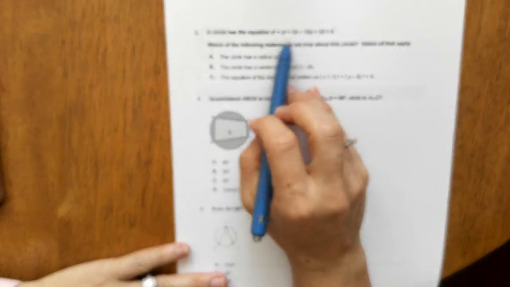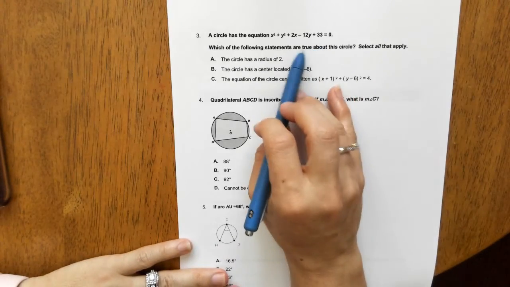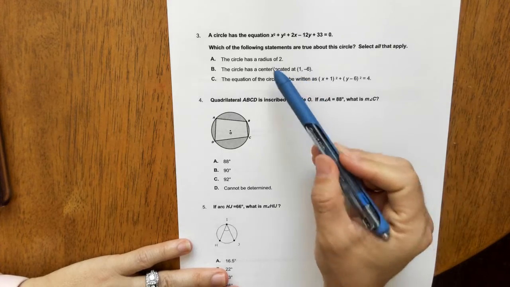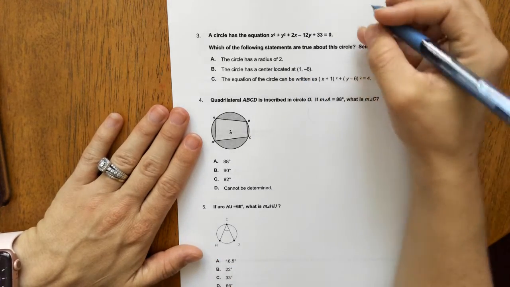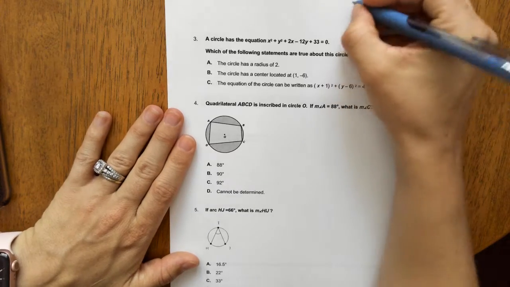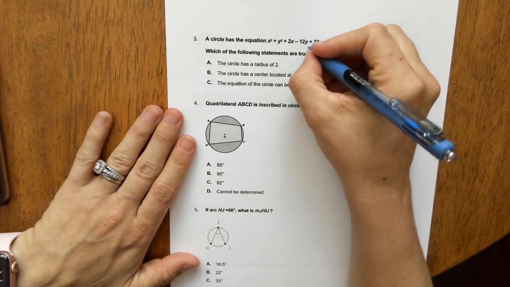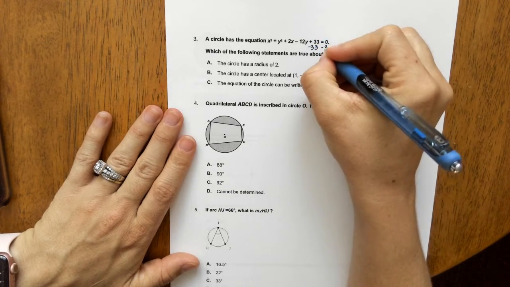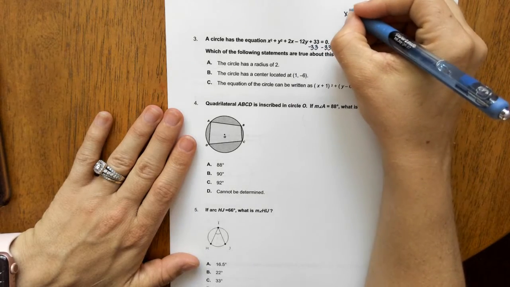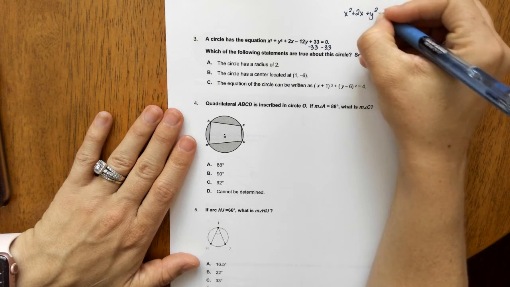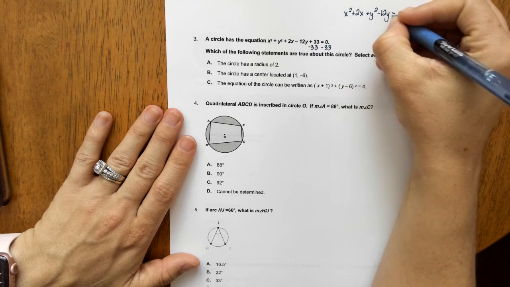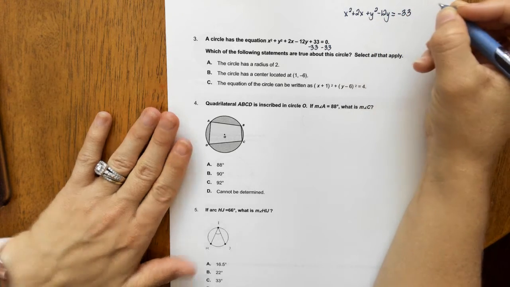Problem number 3, you have to find the equation of this circle to figure out what's true. Is this the center? Is that the radius? Is that the equation? So we need to write the equation. So I'm going to do my work up here. The first thing I'm going to do is subtract 33 on each side and rearrange the terms. So x squared plus 2x plus y squared minus 12y equals negative 33.